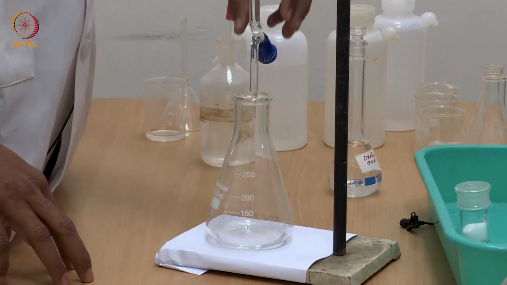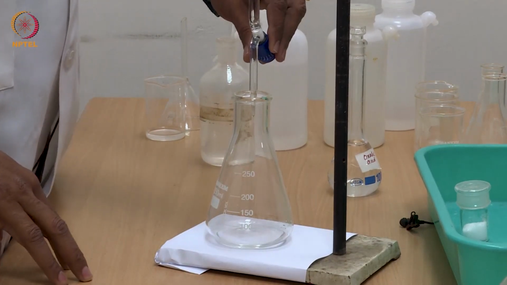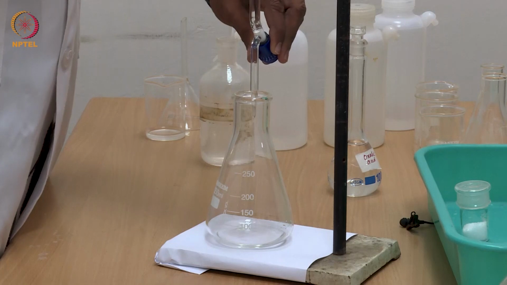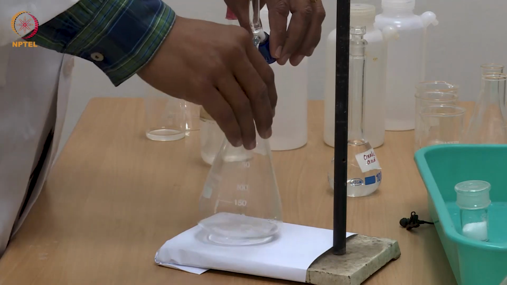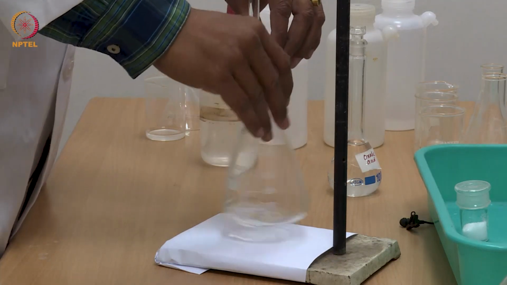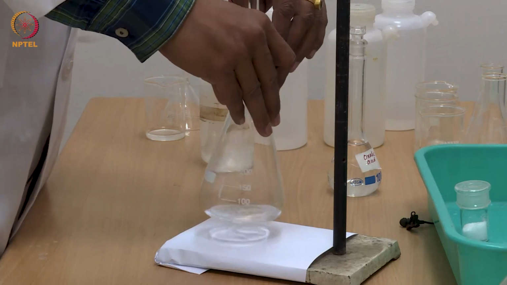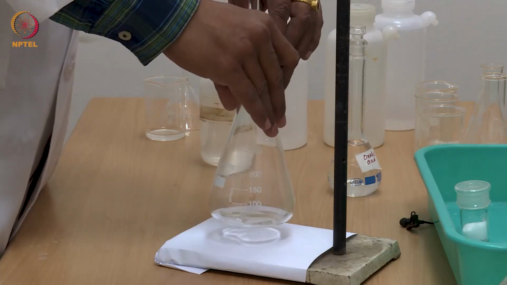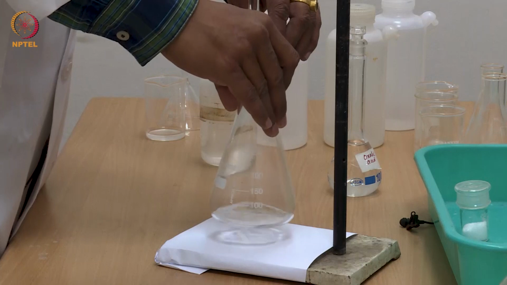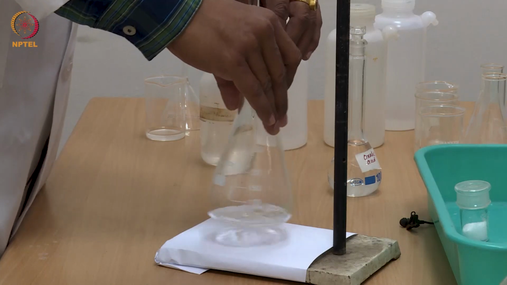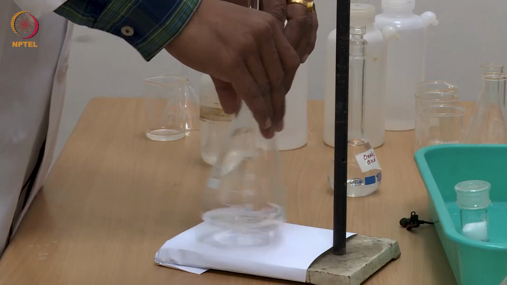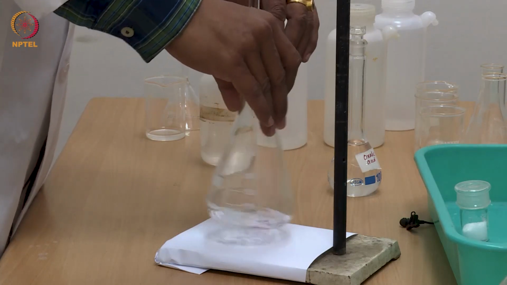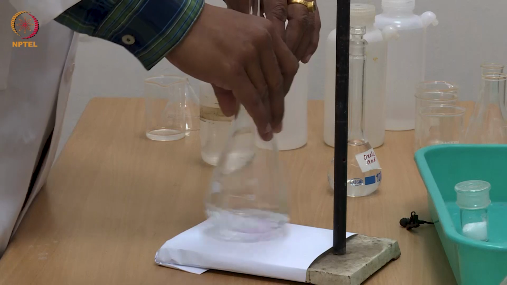Yes, sir. So now when I start adding this NaOH solution dropwise, you can see the appearance of faint pink color in the solution and immediately it disappears. Right? Can you see the color? Faint pink color comes and immediately it disappears.